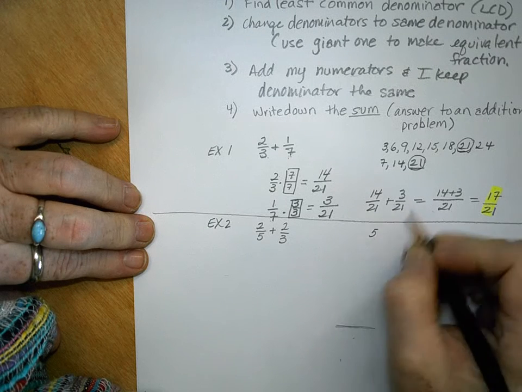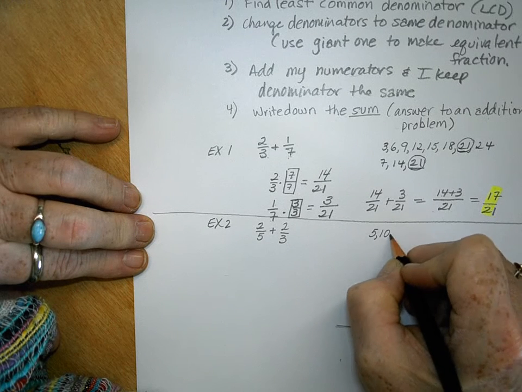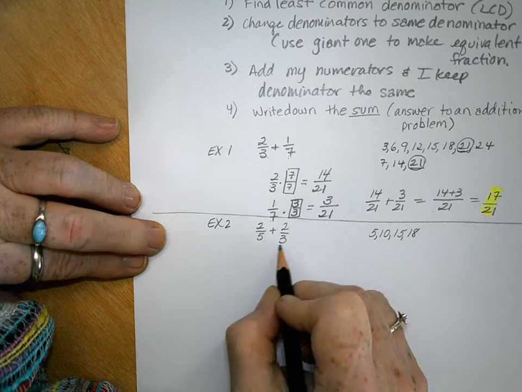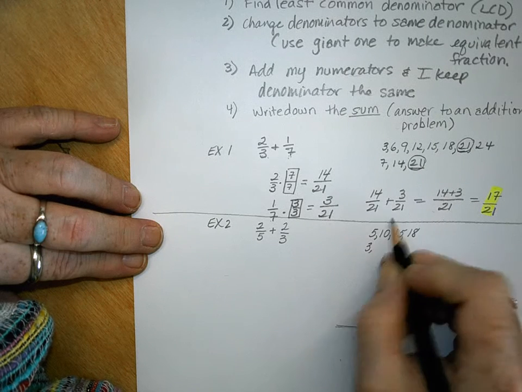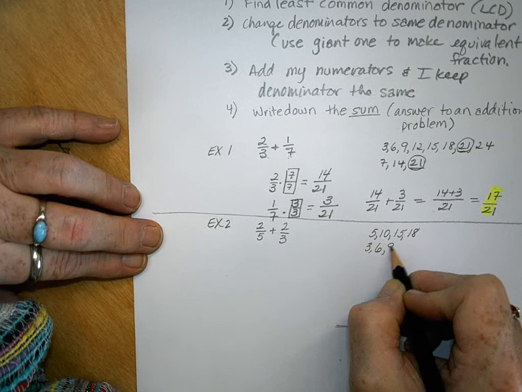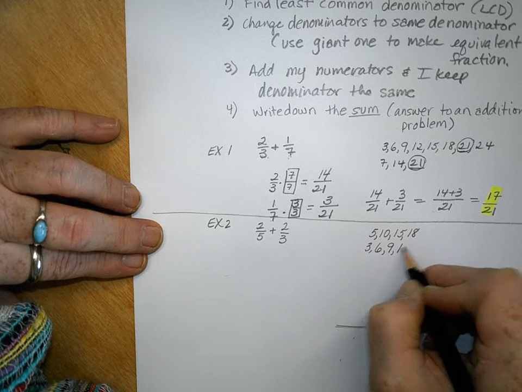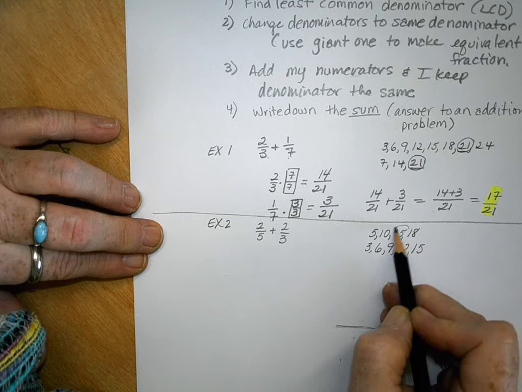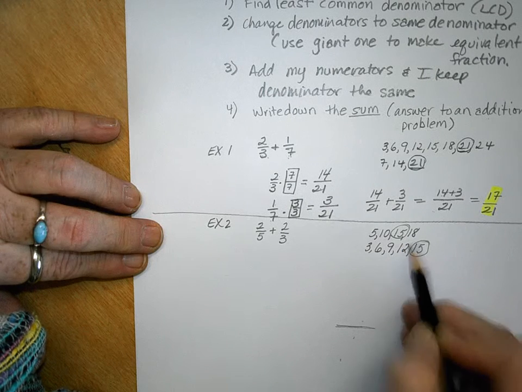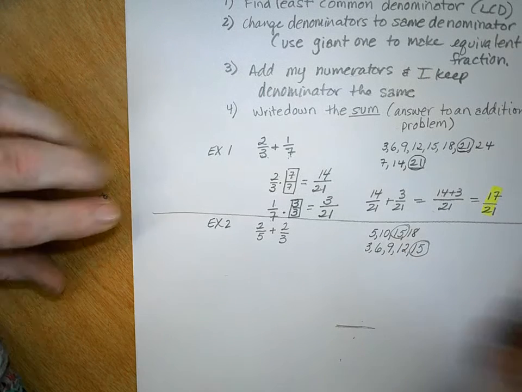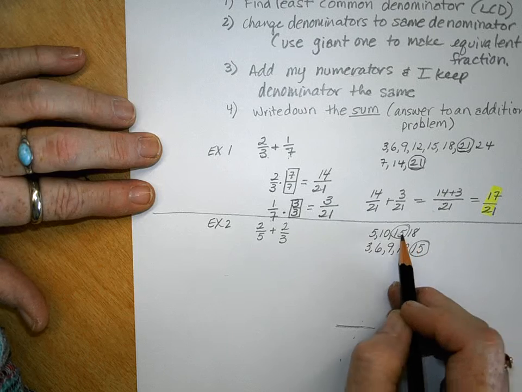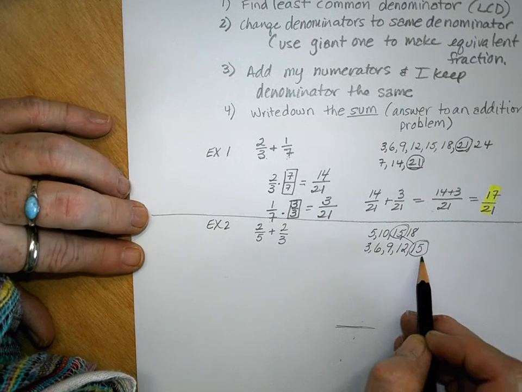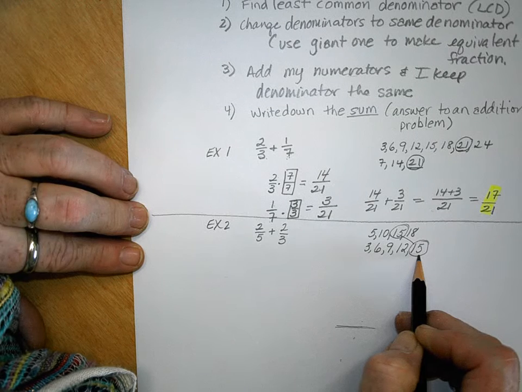So I have 5, 10, 15, 20, and for 3 I have 3, 6, 9, 12, 15. Notice 15 and 15 are my least common denominator. They're the smallest amount that's the same. So I'm going to change both of these fractions to a fraction with a denominator of 15.